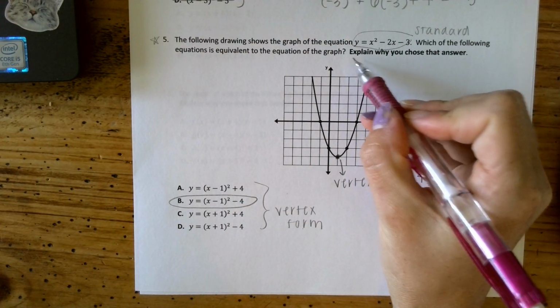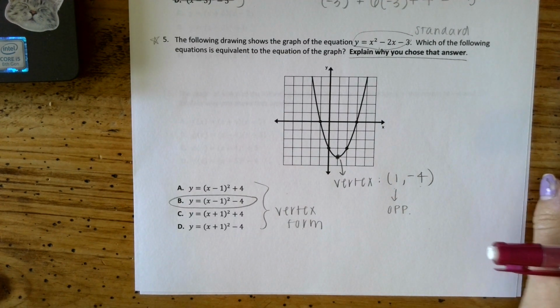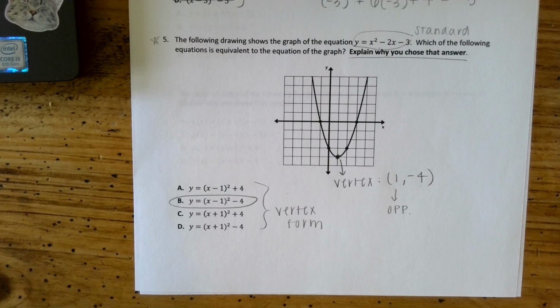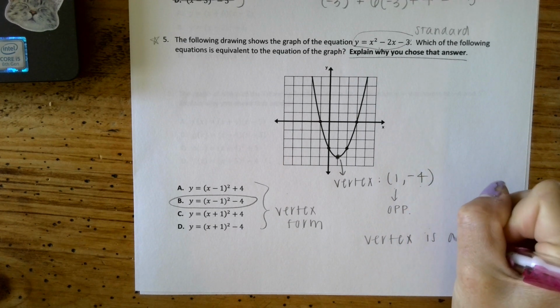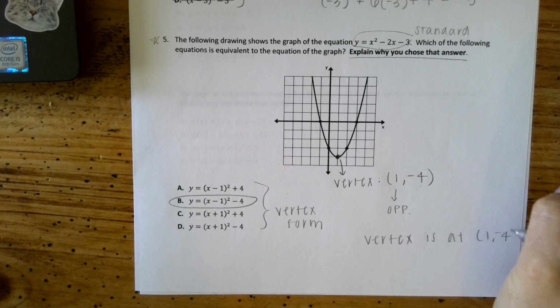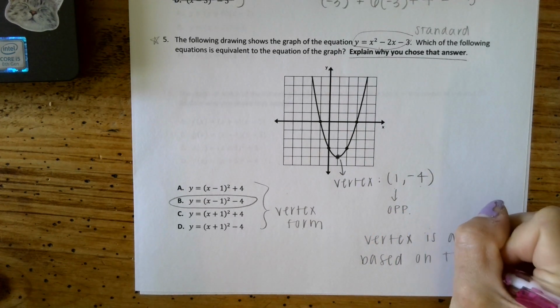Now this problem does also say that we want to explain why we chose that answer. Your explanations could say a variety of things. We could say that the vertex is at 1, negative 4 based on the graph.